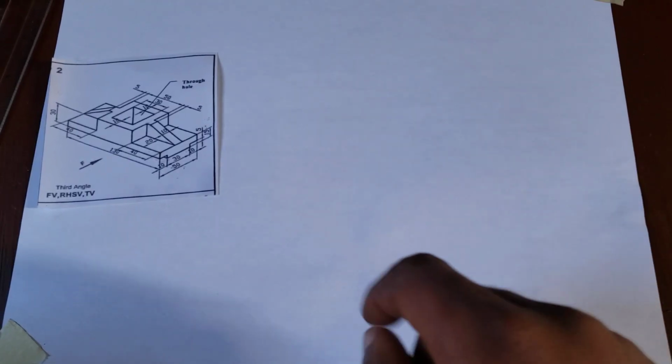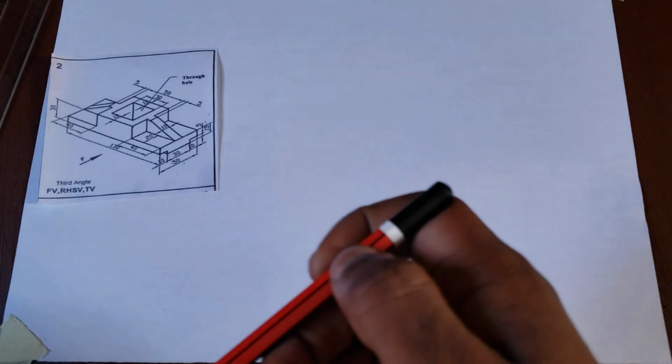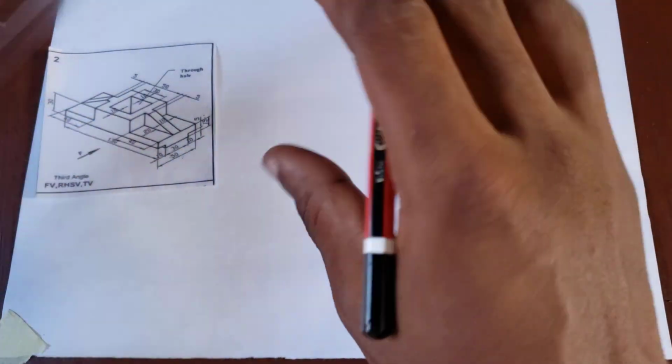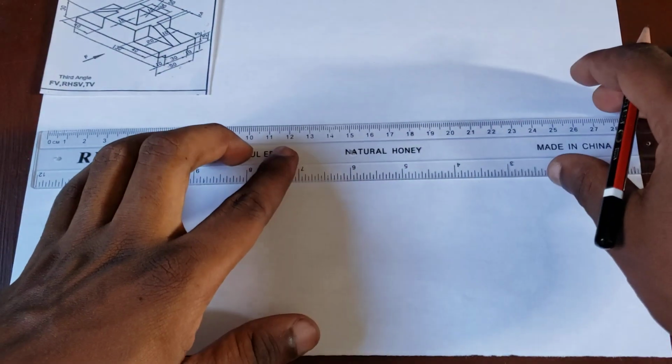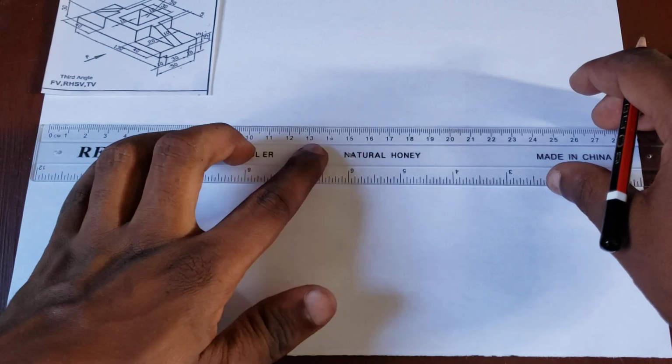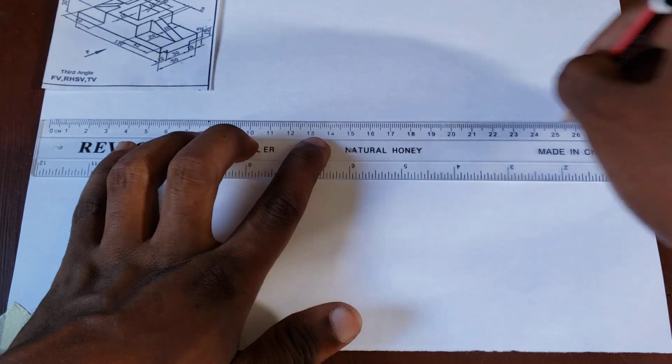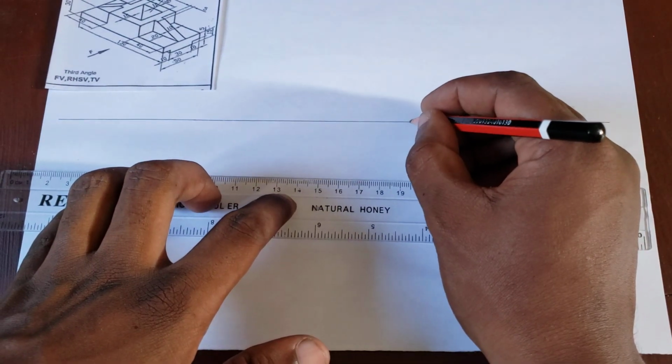Okay, we need to draw this figure in third angle projection. Now just begin by drawing your construction line. Okay, let's mark this as our center point.